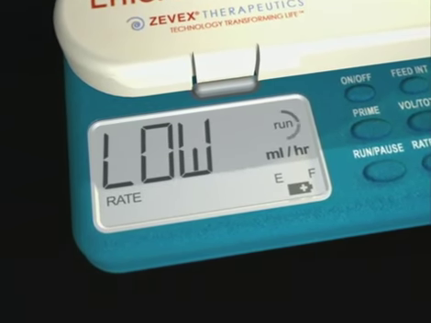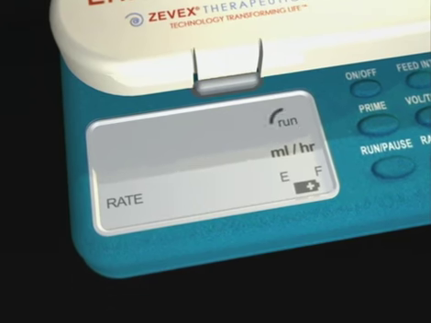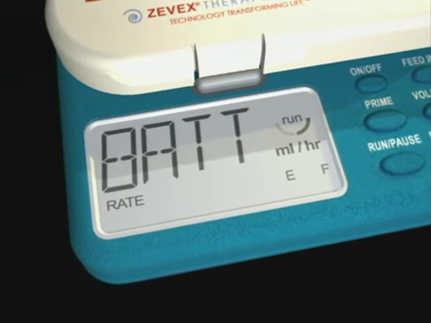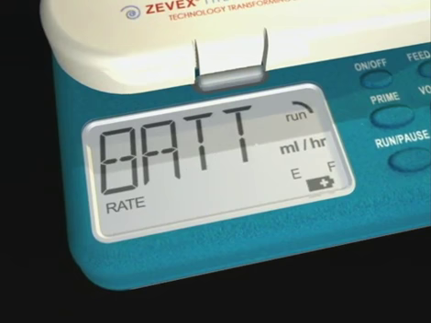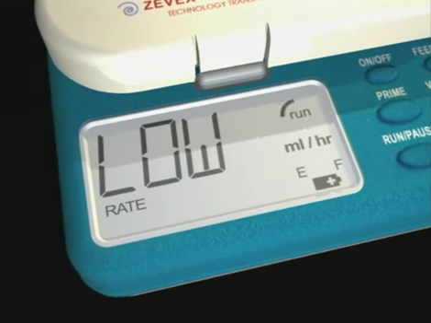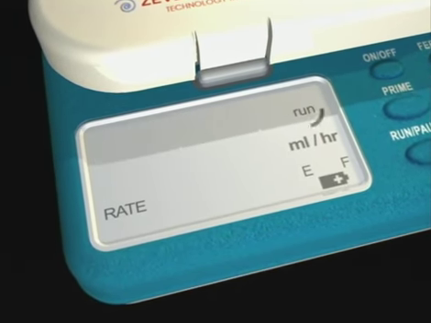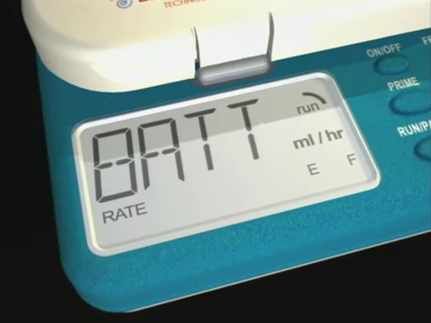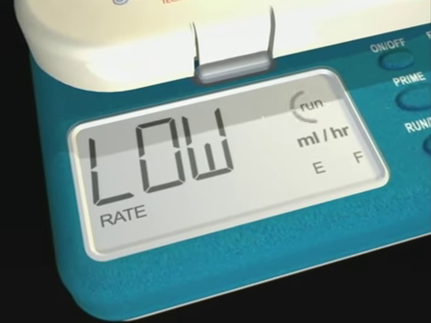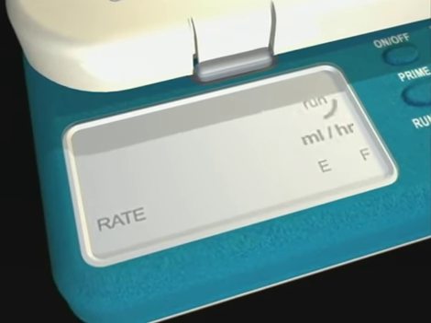When all the bars are gone, the battery symbol will blink and there will be about 1 hour of charge left. To remind you of the low battery condition, the pump will beep every 2 seconds and the abbreviation low bat will flash in the display. The pump will turn off automatically when the battery is completely depleted.